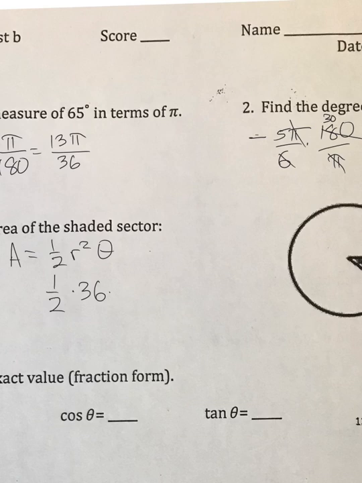You can barely see it on there. Can you guys see it on yours? Yeah, it's 30, isn't it? But it has to be in terms of pi, or in radian mode. So times it by pi over 180. Use your calculator and do the inside first. 30 times pi.